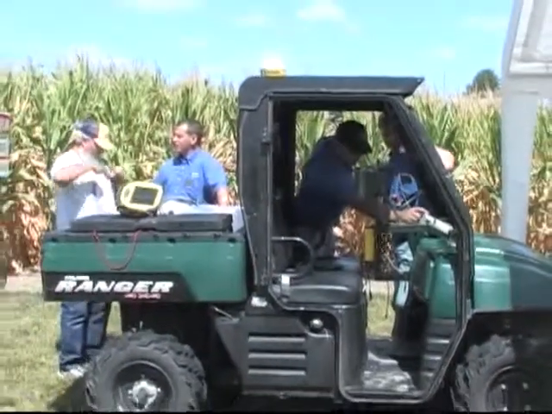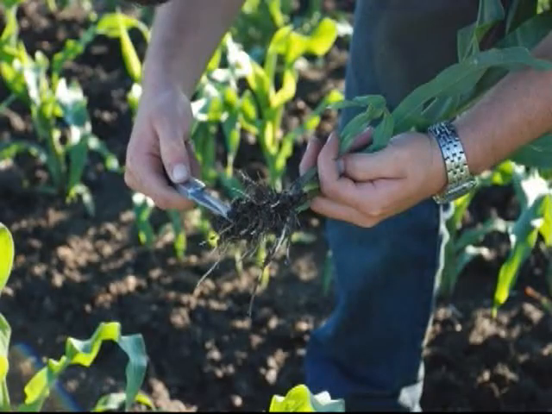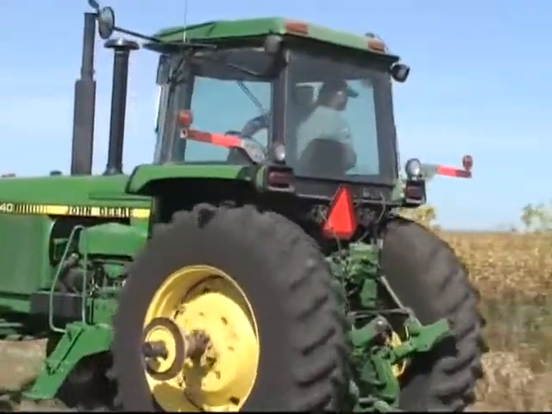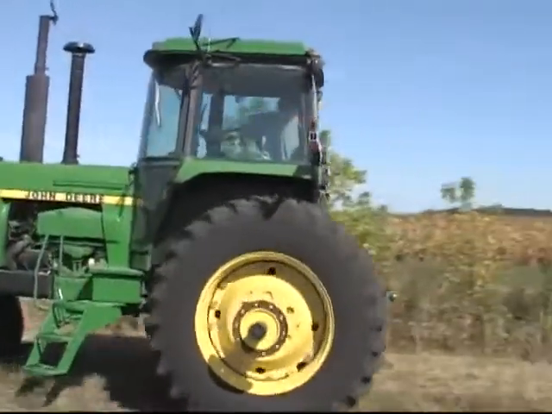So through all these procedures, what we're bringing is a total program to the farmer. And instead of a program that's just kind of general based and not specific, we're detailing out each field, each hybrid, each soil type, and like I said, bringing a total program to the farmer.